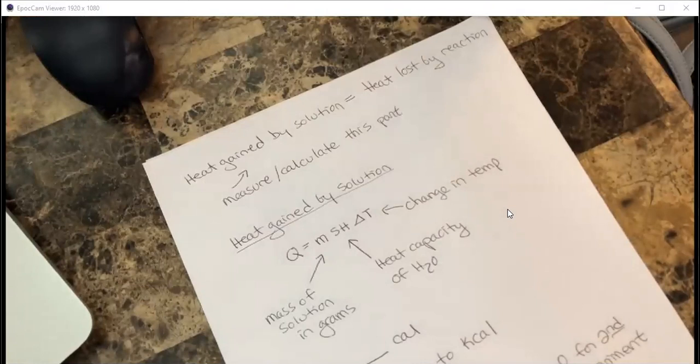So this is what I would have put on the board if we had been in lab. Heat gained by the solution is equal to heat lost by the reaction. That's what we're going to be measuring and calculating. For the heat gained by the solution, we have Q equals M times SH times change in temperature. The M is the mass of the solution in grams, the SH is the heat capacity of water, and the change in temperature is our T final minus T initial, like I showed you in the other one.